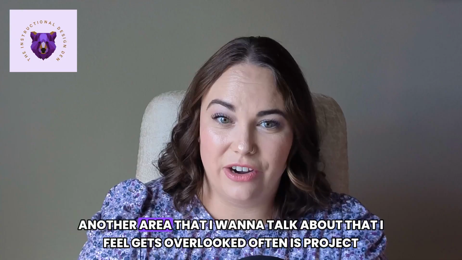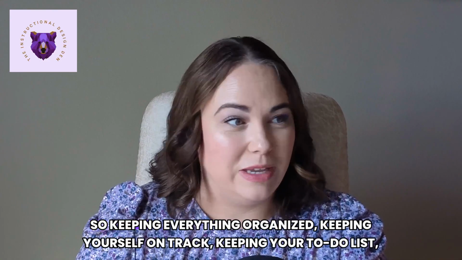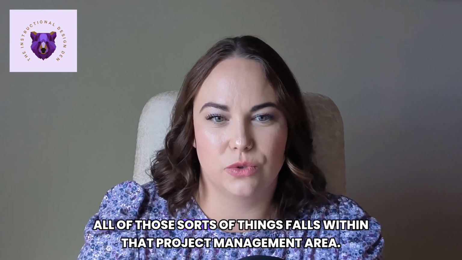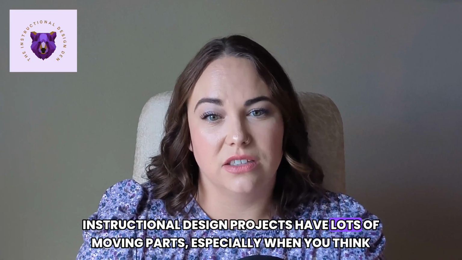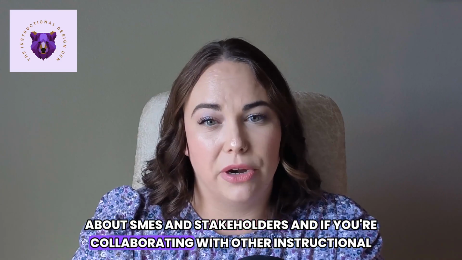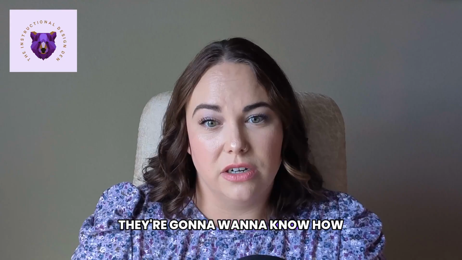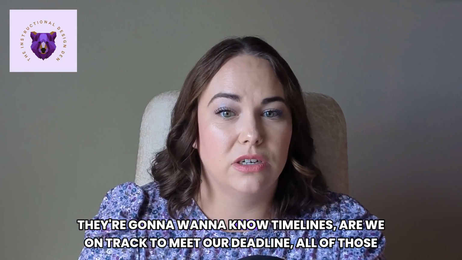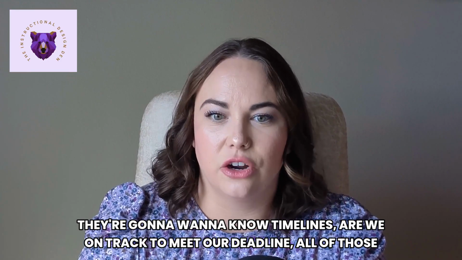Another area that I want to talk about that I feel gets overlooked often is project management. So keeping everything organized, keeping yourself on track, keeping your to-do list, all of those sorts of things fall within that project management area. Instructional design projects have lots of moving parts, especially when you think about SMEs and stakeholders, and if you're collaborating with other instructional designers. That stakeholder management is crucial. They're going to want to know percentages, how much is complete, how much is left. They're going to want to know timelines. How are we on track to meet our deadline? All of those sorts of things.